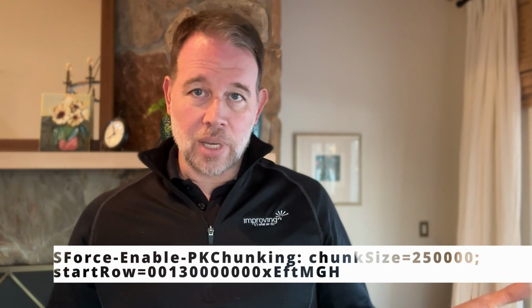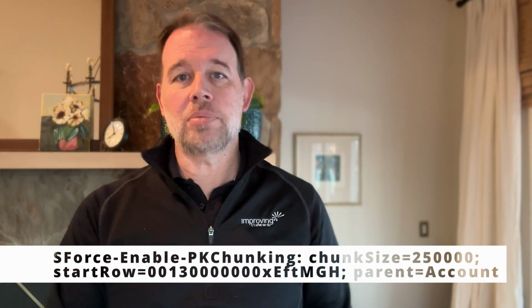One last parameter we can utilize is the parent field. This specifies which parent object we're using when running queries on shared or history objects. The chunking will be based off that parent object's record versus the shared or history object. For example, if we were looking at the account history, we'd actually be referencing the account object instead. We do that as follows.